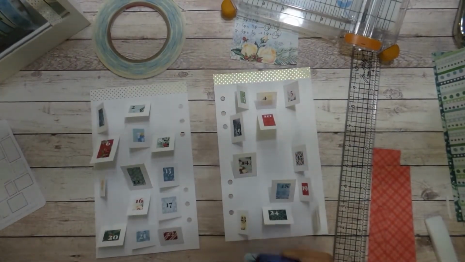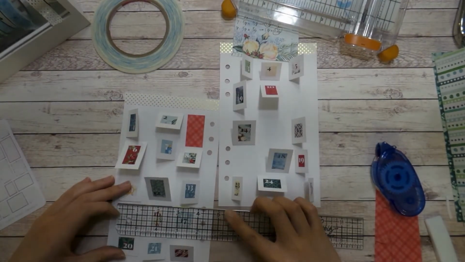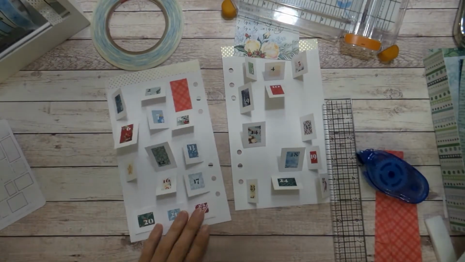So I'm just measuring out some patterned pieces of paper and cutting those down to fit in those spaces that I had left.